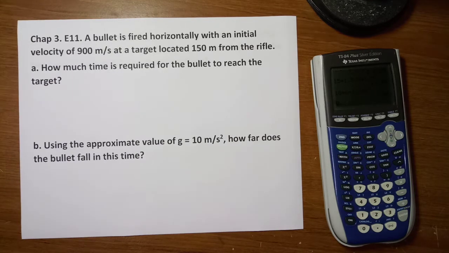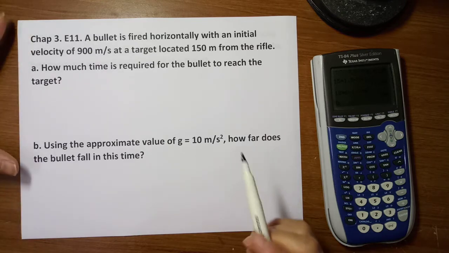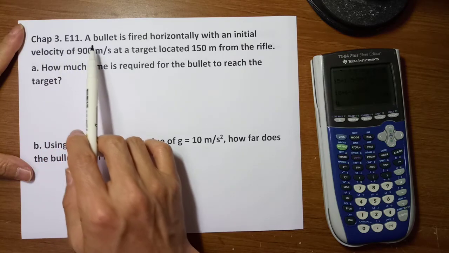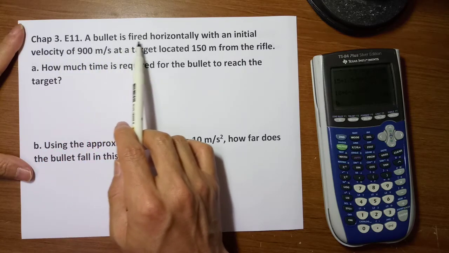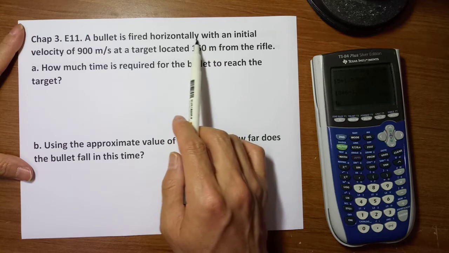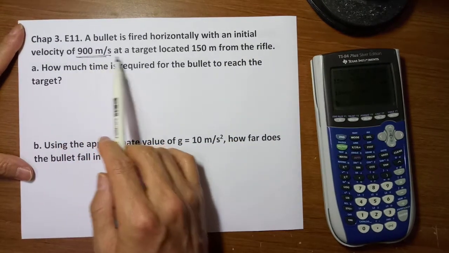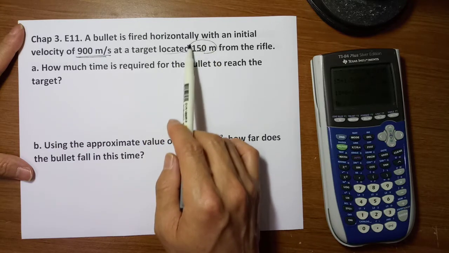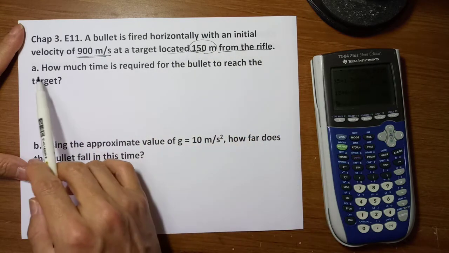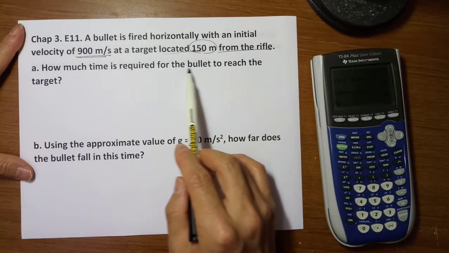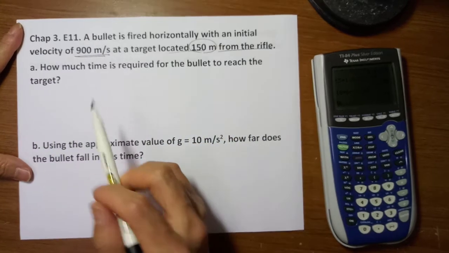Okay, let's do the projectile motion, which is E11 in chapter 3. A bullet is fired horizontally with an initial velocity of 900 meters per second at a target located 150 meters from the rifle. How much time is required for the bullet to reach the target?